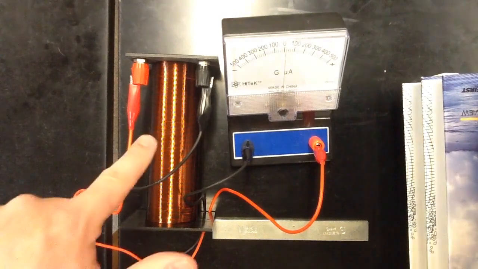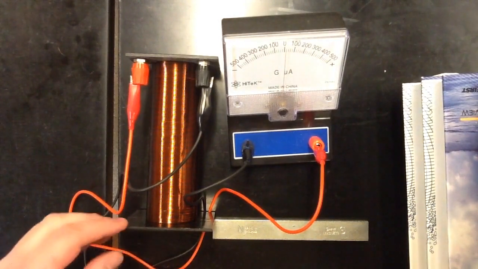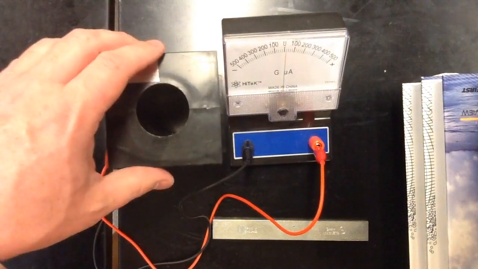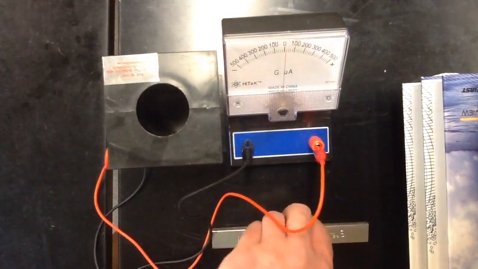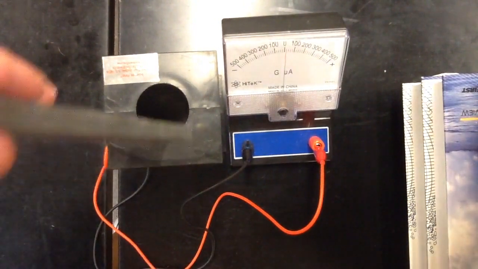So what I've got here is a coil of wire, and it's hooked up to a meter called a galvanometer. And it's measuring current in microamps. So this is pretty small amounts of current. I'm going to flip my coil up so it's easier to see what's going on. And I'm going to pick up the magnet and put it inside the coil. And I want you to watch what happens.